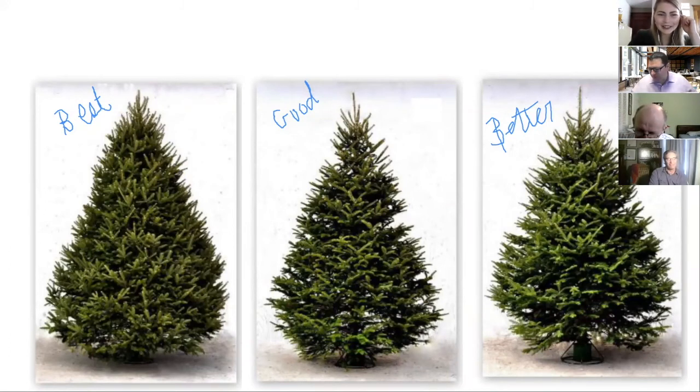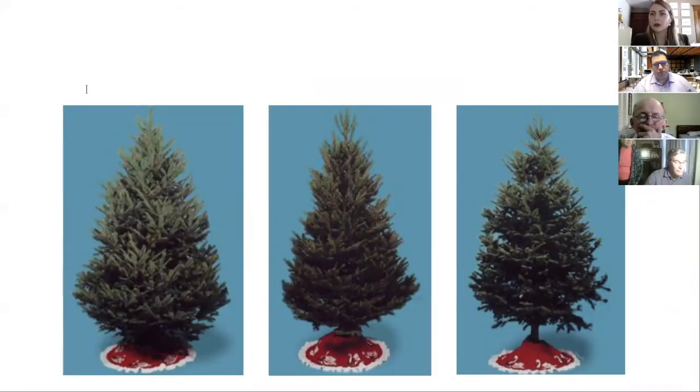Okay. Let's try another one here. Where's your best tree? Left. Left? That's right. Okay, where's your good tree or your third place tree?